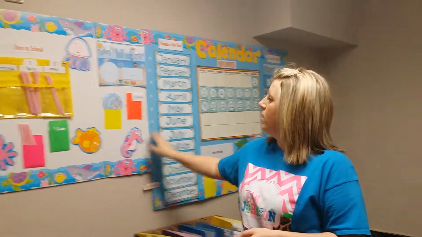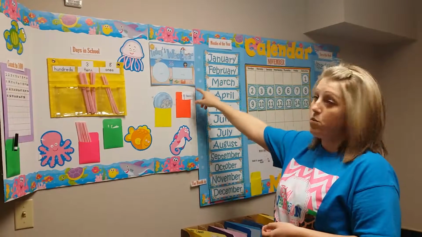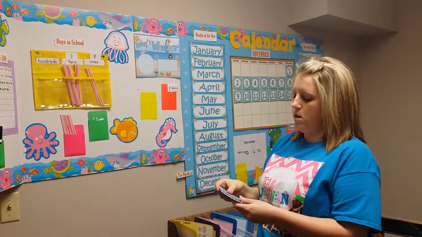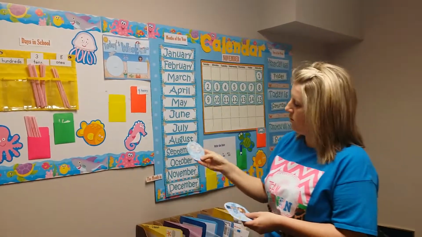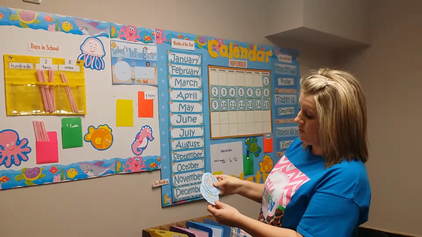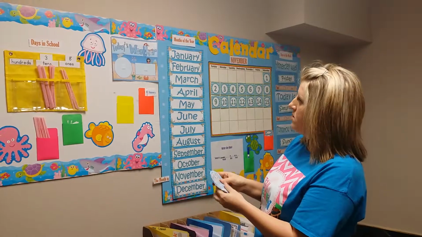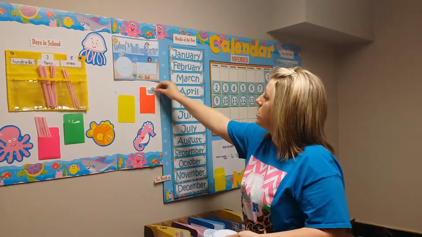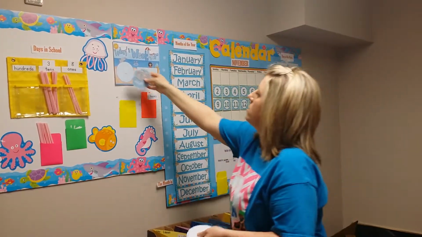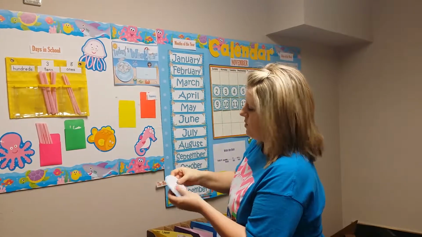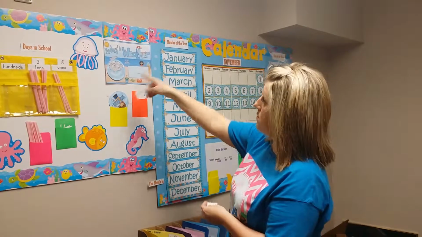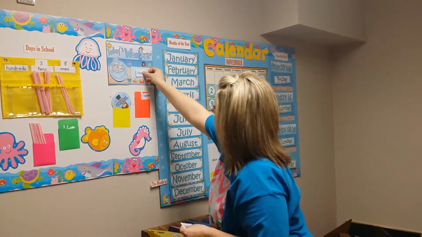And then on to the next part, we have today's weather. I have the different circle weather cards here, and we have snowy, windy, sunny, rainy, stormy, and cloudy. And then these are the cards that go along with these. So they will decide, we'll put the card here, say it's snowy outside, and then they will find the card from these that matches that and put that up there.